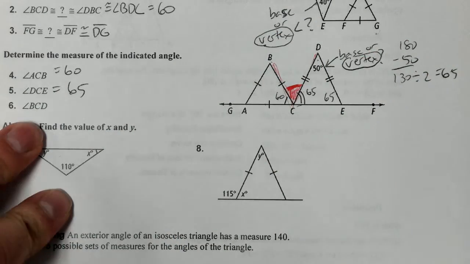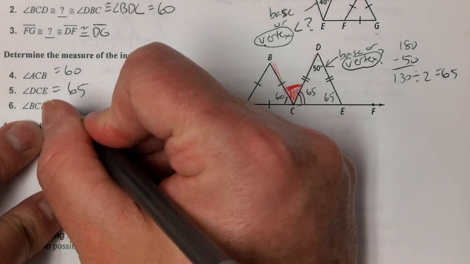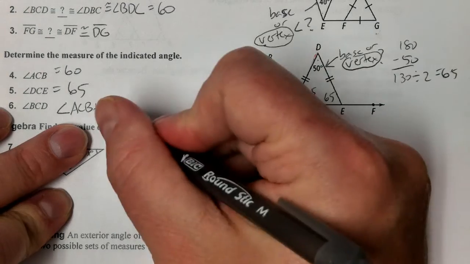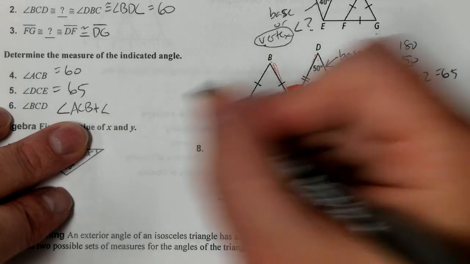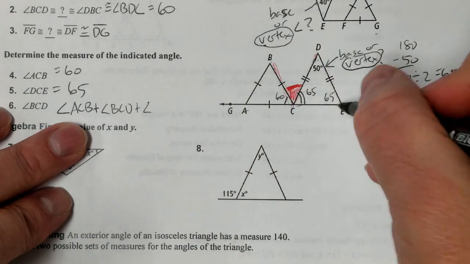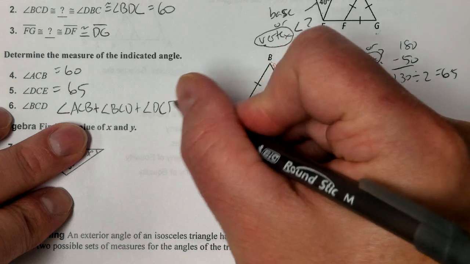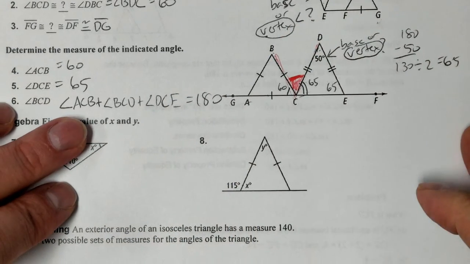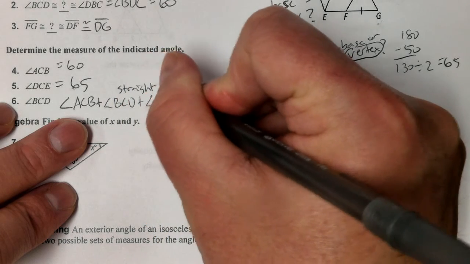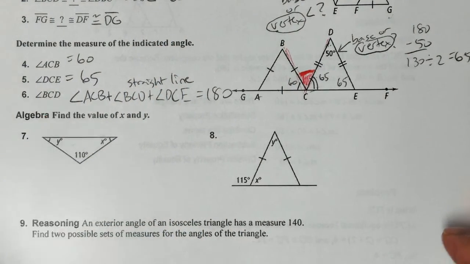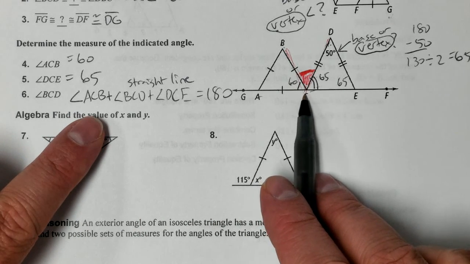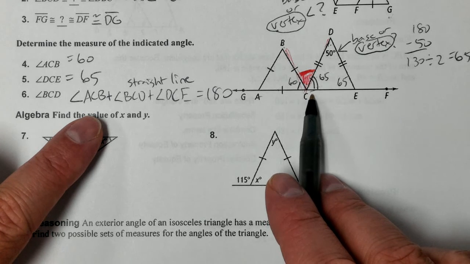So basically, I'd like you to write angle ACB plus angle BCD plus angle DCE equals 180 because it's a straight line. ACB plus BCD plus DCE equals 180.